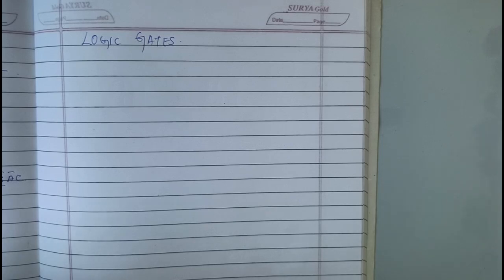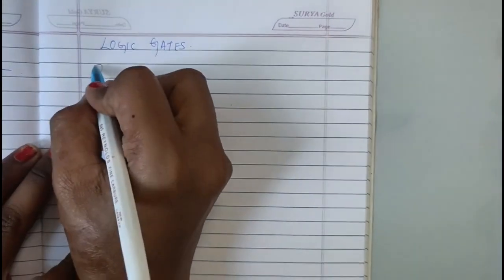Today in this video we'll be learning about logic gates. In my previous videos I have shown that logic gates are of two types, basic gates and derived gates. The basic gates are AND, OR and NOT, which we have seen in the previous video, along with how to draw the circuit design using those three gates. Today we will look at the derived gates.